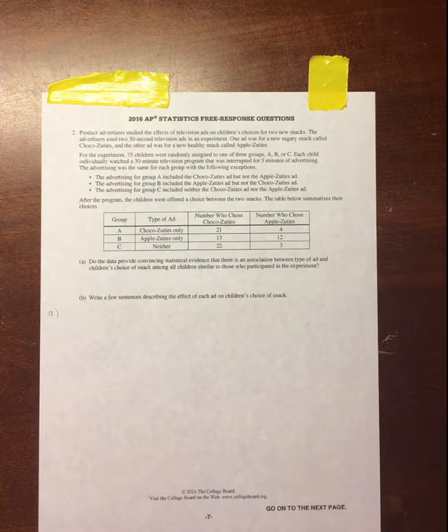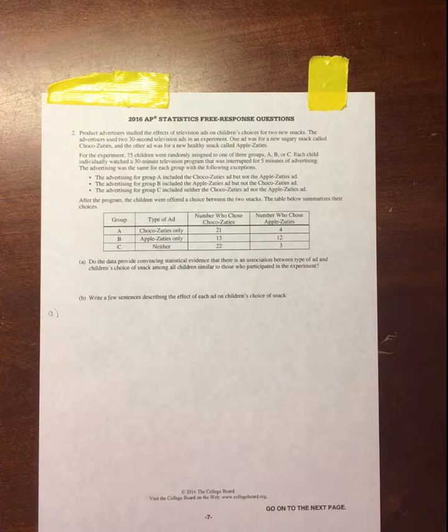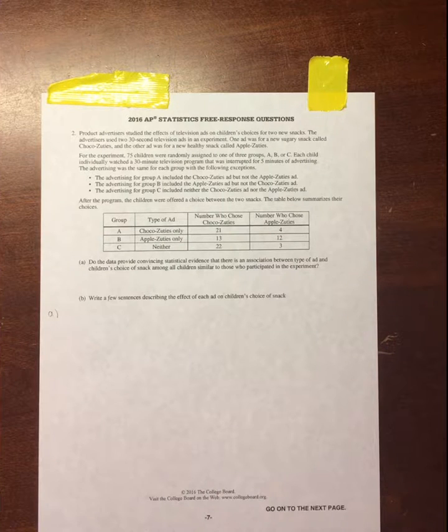called Apple-Zooties. For the experiment, 75 children were randomly assigned to one of 3 groups, A, B, or C. Each child individually watched a 30-minute television program that was interrupted for 5 minutes of advertising. The advertising was the same for each group with the following exceptions. The advertising for Group A included the Choco-Zooties ad, but not the Apple-Zooties ad. The advertising for Group B included the Apple-Zooties ad, but not the Choco-Zooties ad. The advertising for Group C included neither the Choco-Zooties ad nor the Apple-Zooties ad.